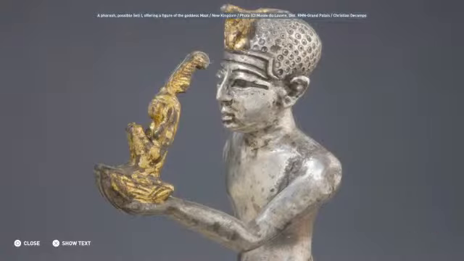Pharaoh, possibly Seti the First, offering a figure of the goddess Maat.